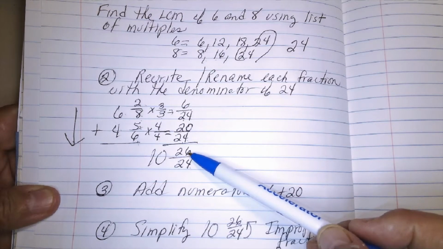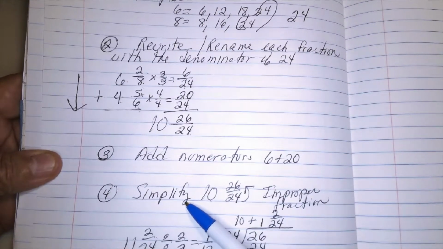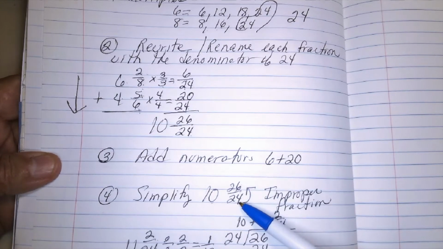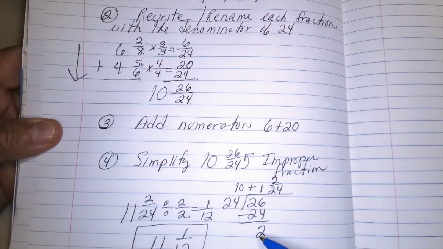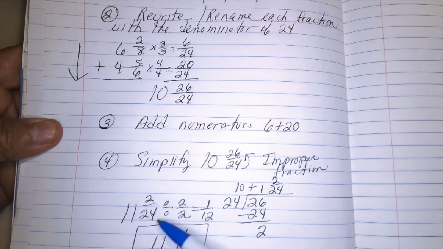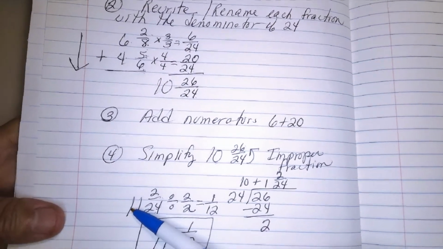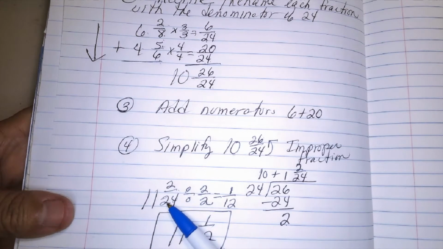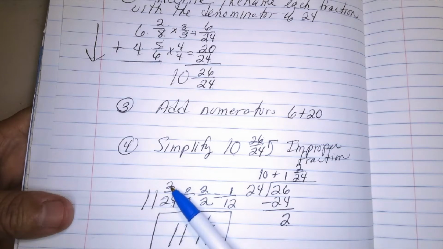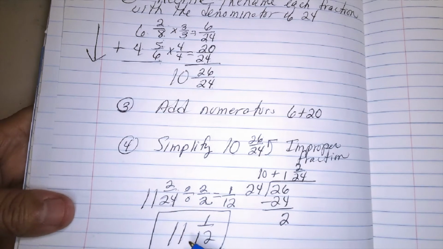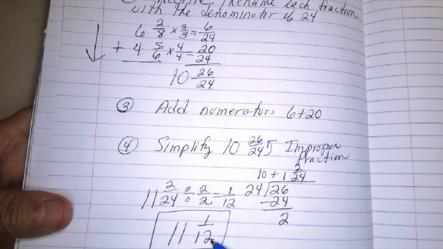The last thing you always do is simplify. In this case, we had an improper fraction. The numerator was larger than the denominator, so we divided, and we wrote our remainder as a fraction. So 10 plus 1 gives me 11. We looked one more time at our answer, and we noticed that both of these terms were even numbers, and so we divided by 2. 2 divided by 2 is 1, and 24 divided by 2 was 12, and we bring down the 11. So my final answer was 11 and 1/12.